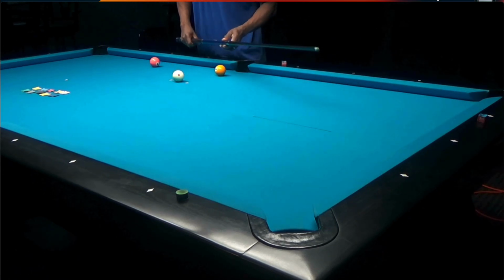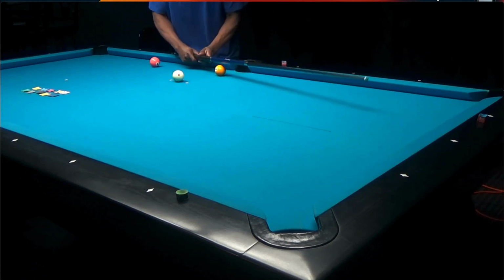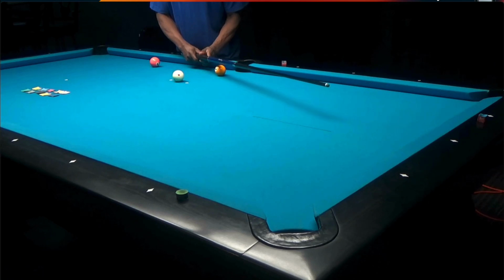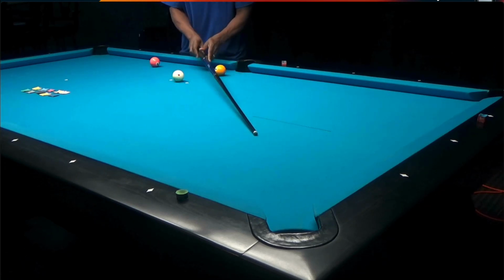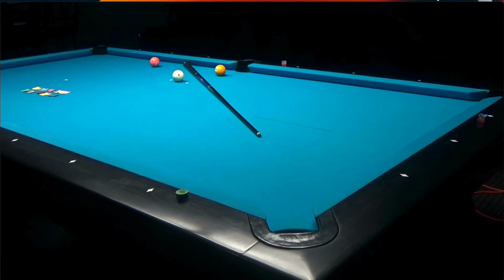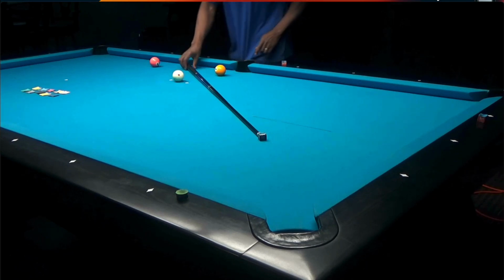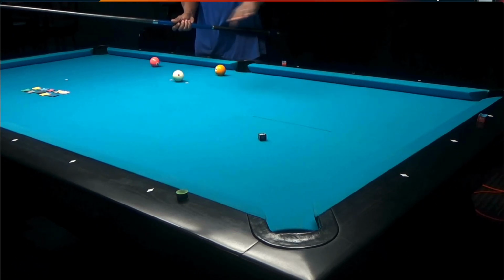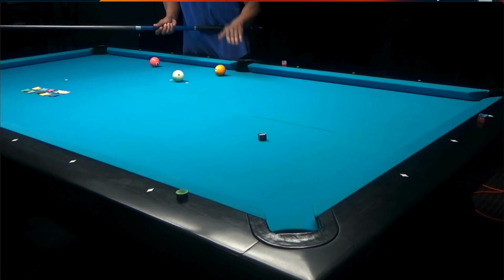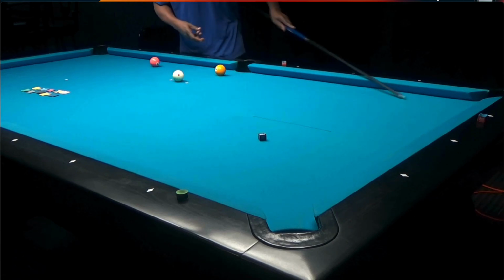Backspin will be 3 times the cut. So, there's 1, there's 2, there's 3. Backspin is going to come about right there. Now, anywhere in between what puts it in that position, I can move up and down on the ball and move it into various locations.